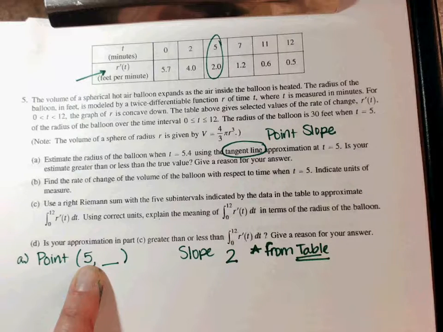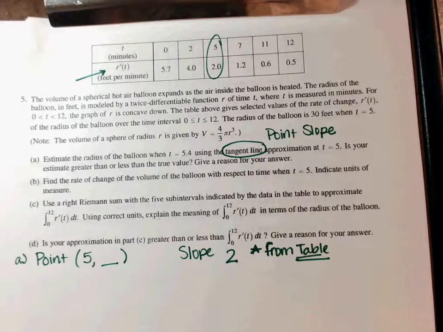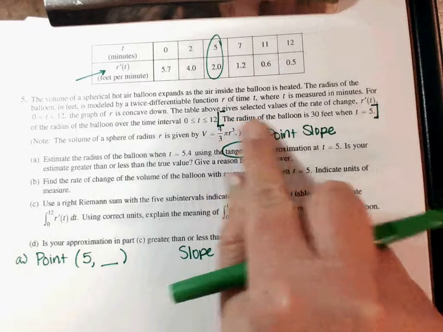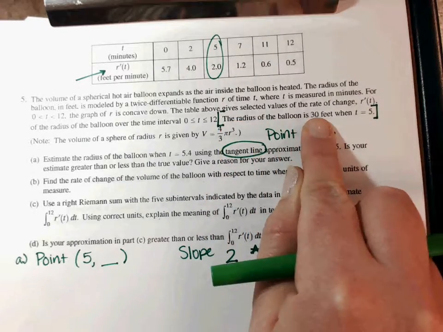So I have to go back and find the point. Read through the paragraph. R prime is the slope, how fast it's changing. But somewhere in the question, it tells you what the radius is. Not the slope, but the actual radius. So read through it. What does it say? Yes, look right here. It says, the radius of the balloon is 30 when t is 5.